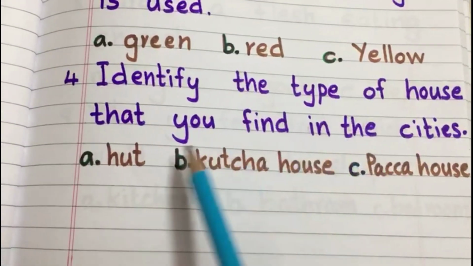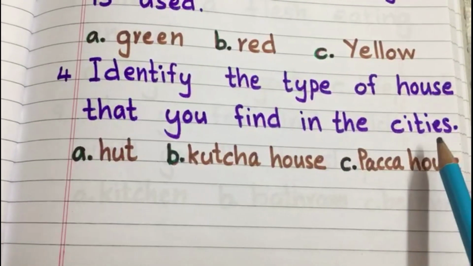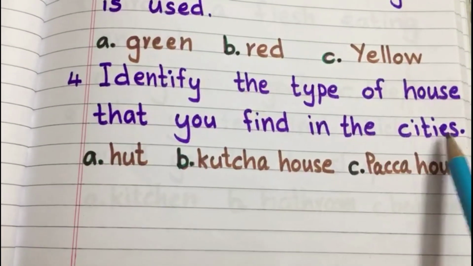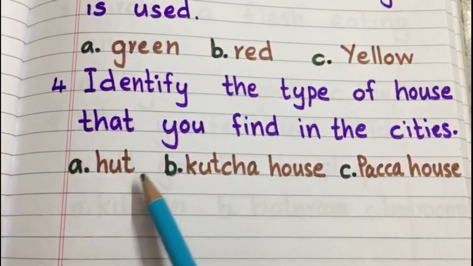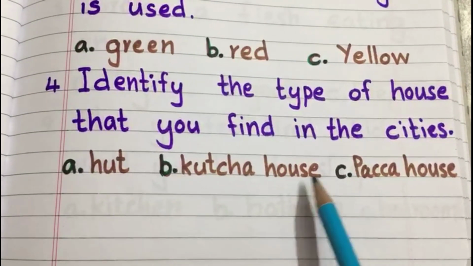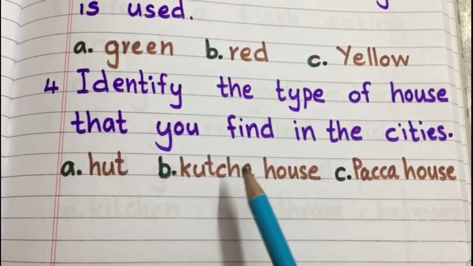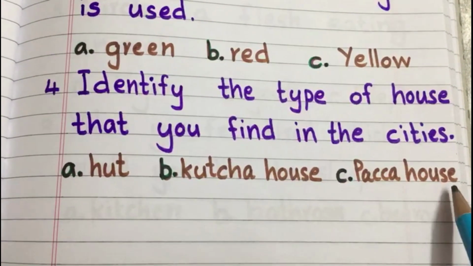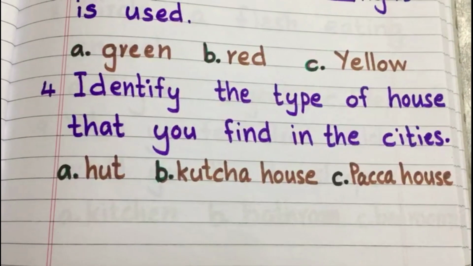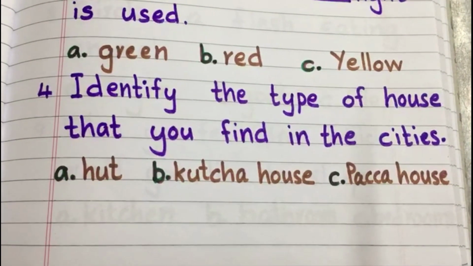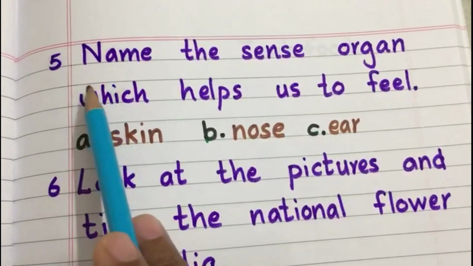Now let's look into the fourth question. Identify the type of house that you find in the cities. So we have different types of houses, right? One is hut, kacha house and pakka house. So the answer is pakka house. Pakka house is made of cement and bricks. It's a strong house.